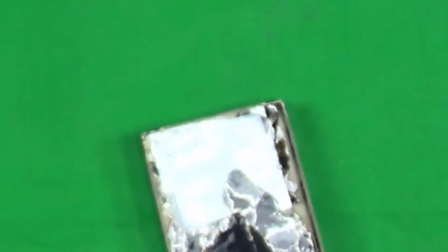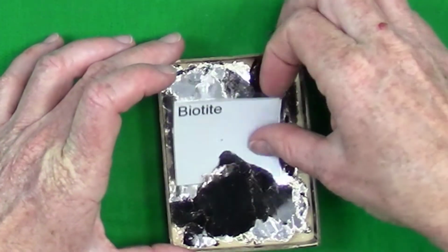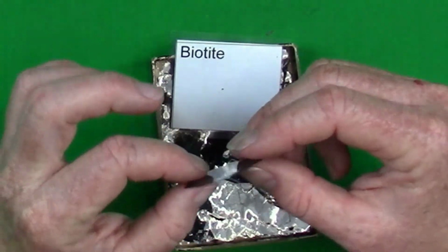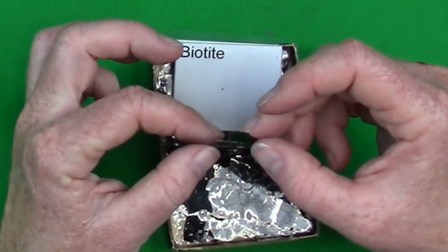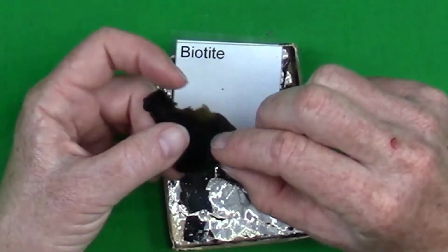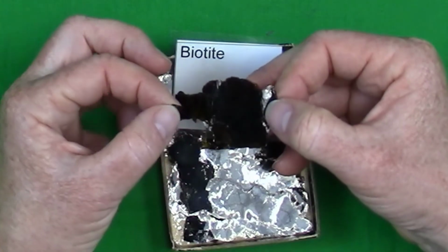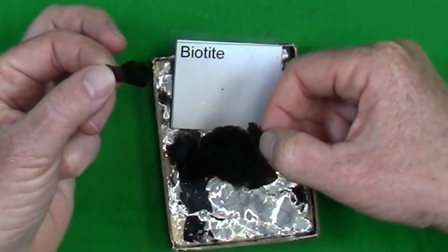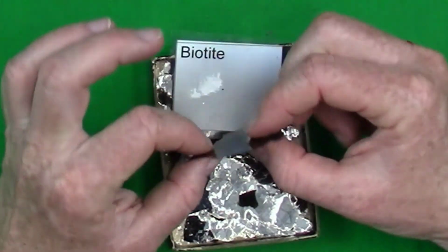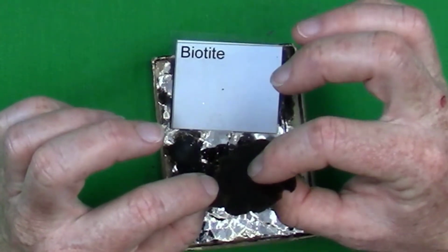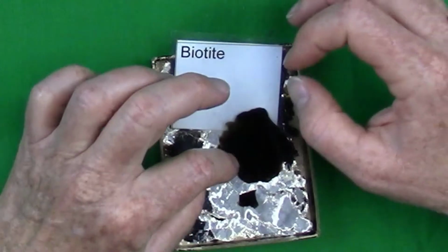Here is another example of a mineral that has really strong cleavage. This is a mineral called biotite. And you can see that biotite produces very flat sheets of minerals, and they break really easily, but they break in one direction, like sheets of paper, like peeling sheets of paper off of a pad. So this means that biotite has strong cleavage, but the cleavage is only in one direction.